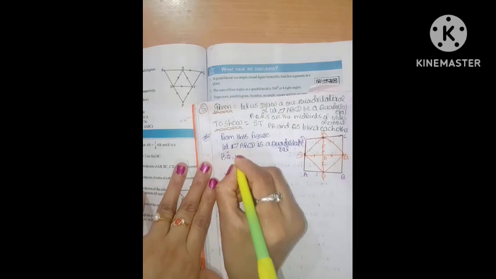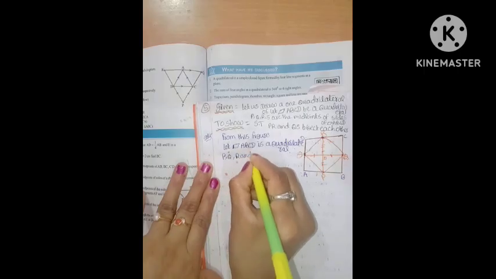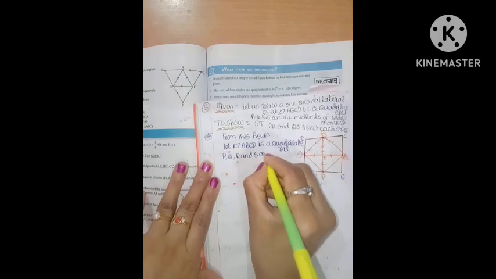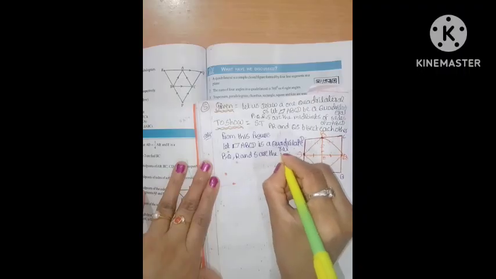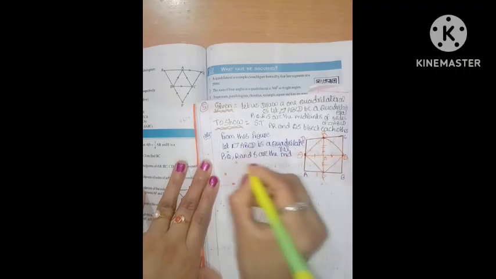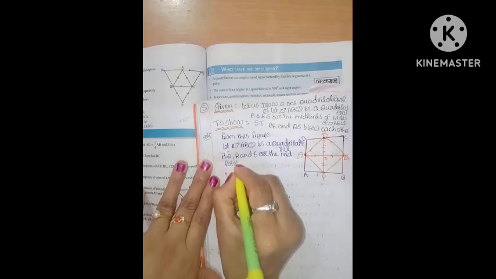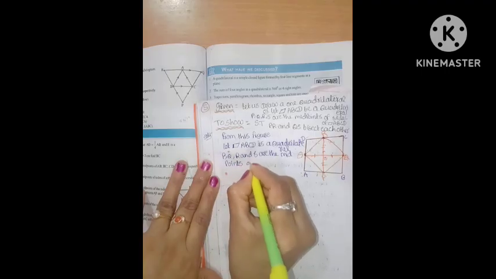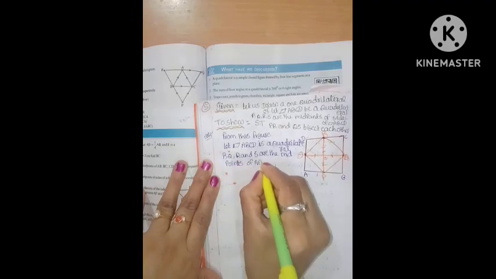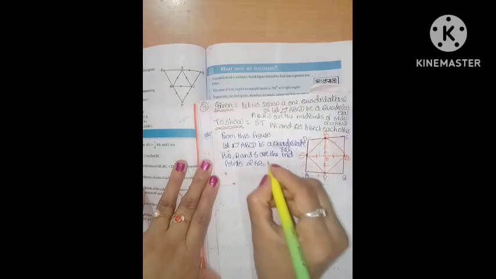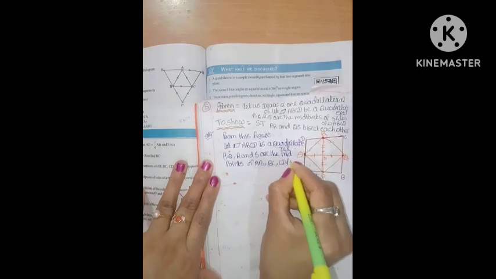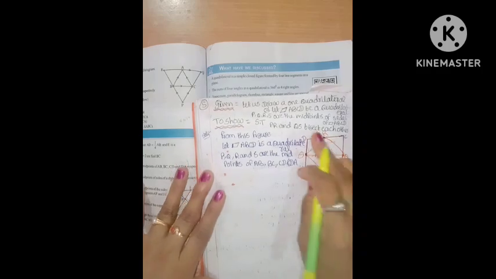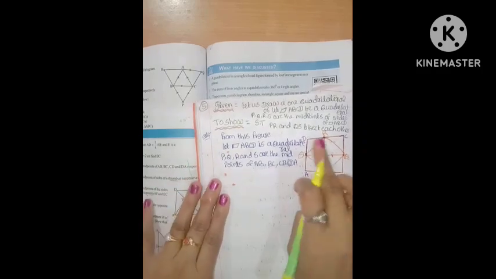P, Q, R and S are the midpoints of the sides AB, BC, CD and DA respectively. Okay, these are the midpoints.